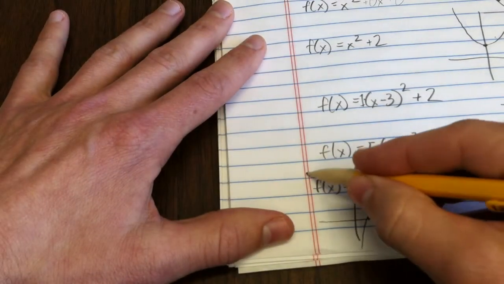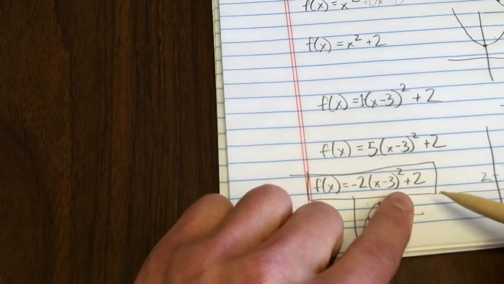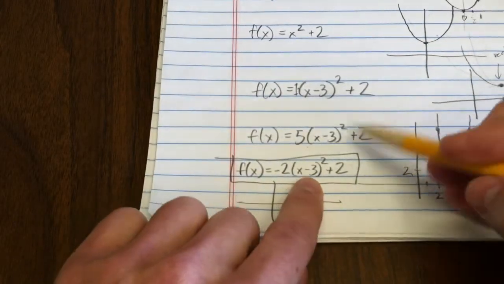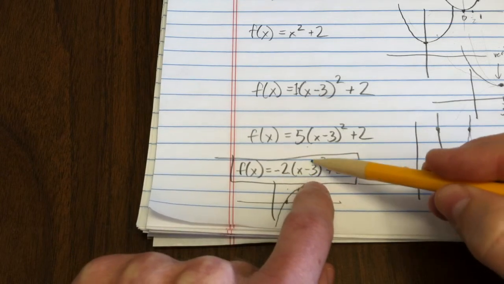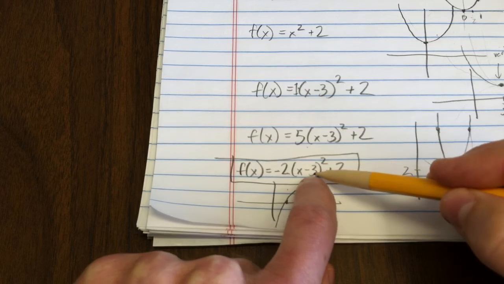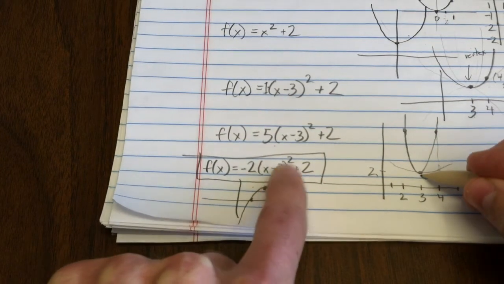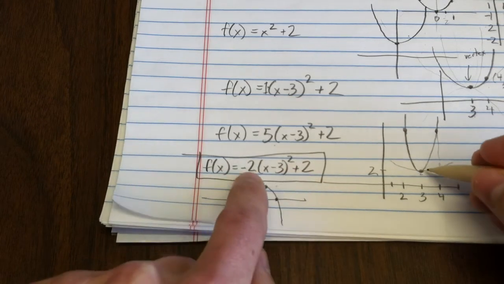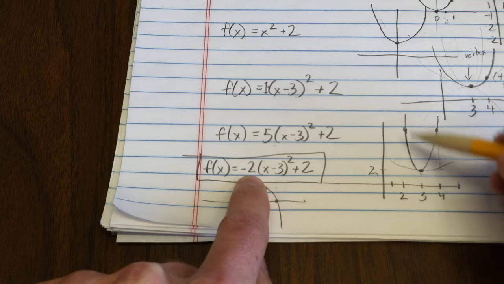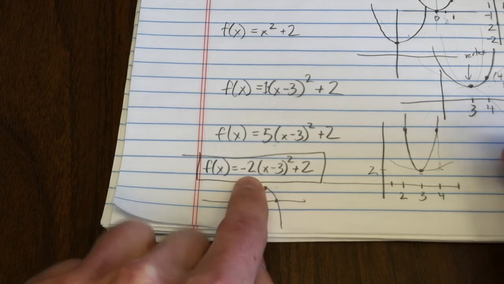This is called standard form, and it's really easy to read off the vertex here, okay? Because the vertex in this form, whatever you're subtracting here is the x value of the vertex, and whatever you're adding here is the y value of the vertex. And this tells you whether it's cupped upwards or downwards and how steeply.